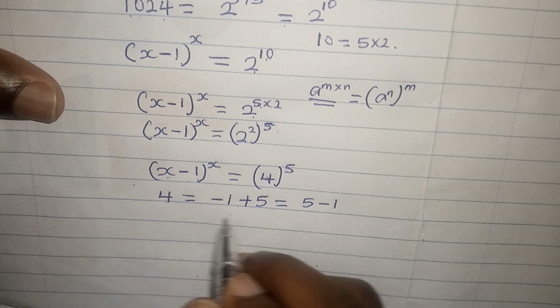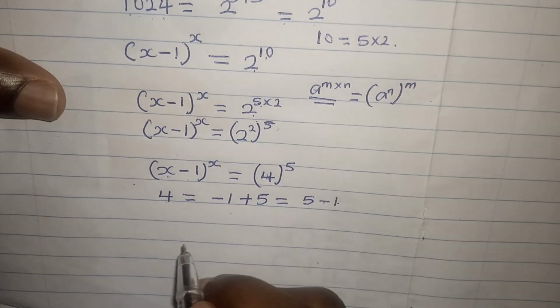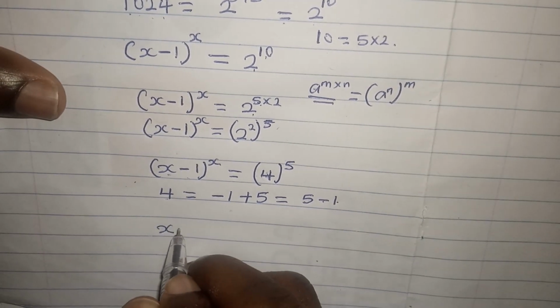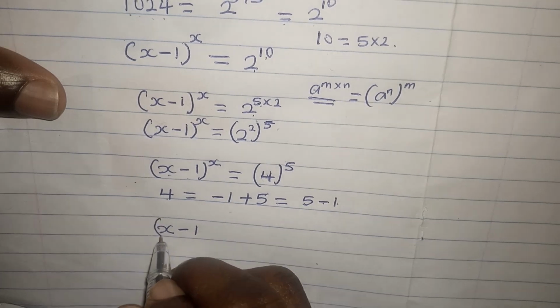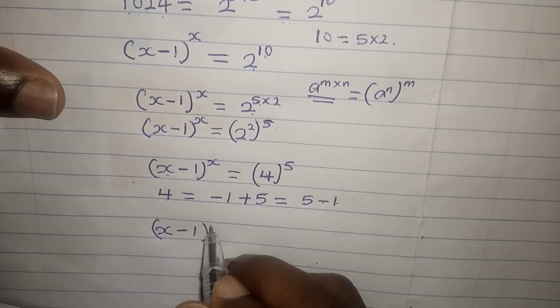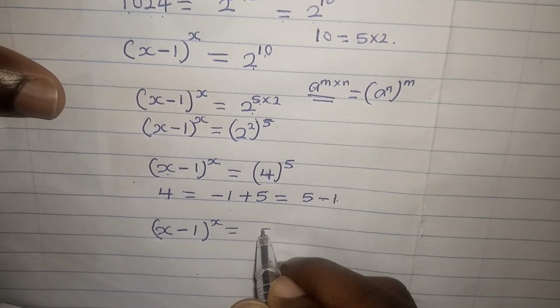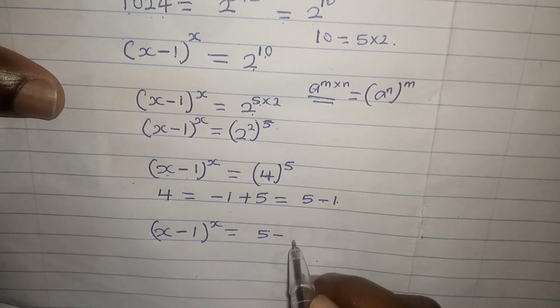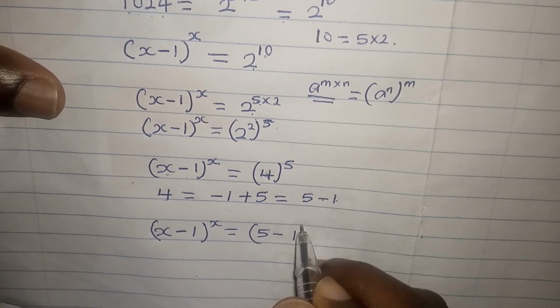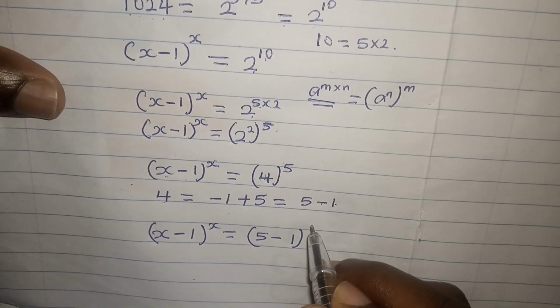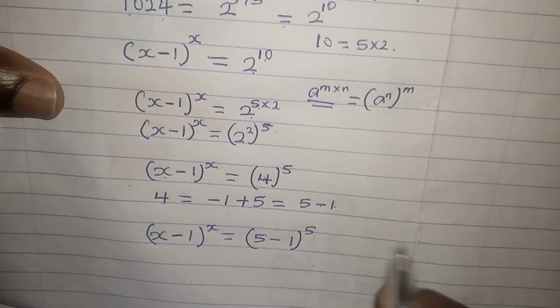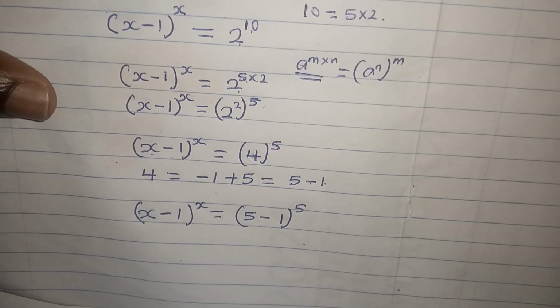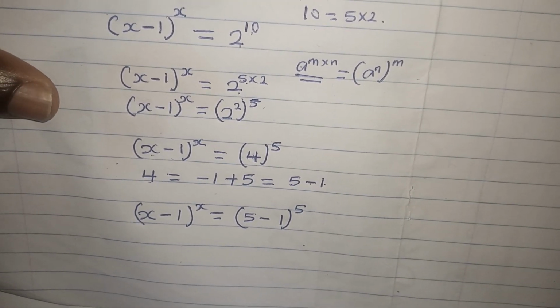So wherever we see 4, we'll put 5 minus 1. So we have (x minus 1) to the power of x is equal to (5 minus 1) all to the power of 5. This is what we now have.